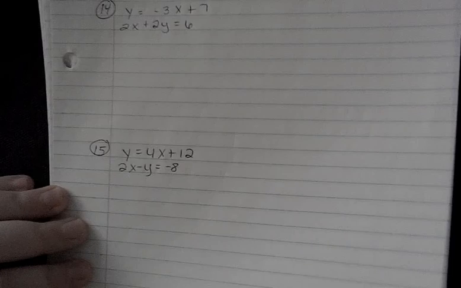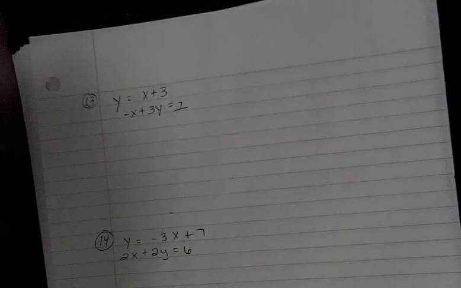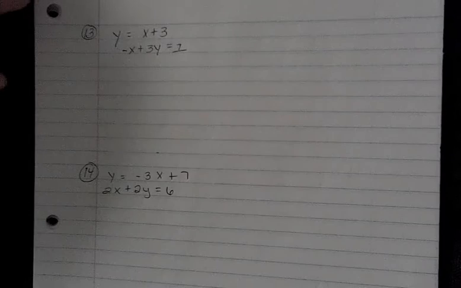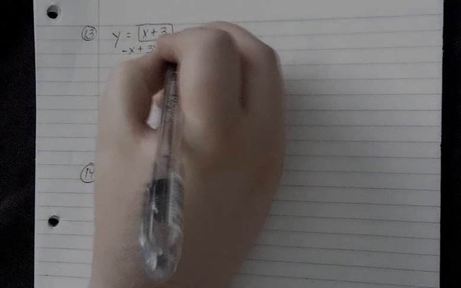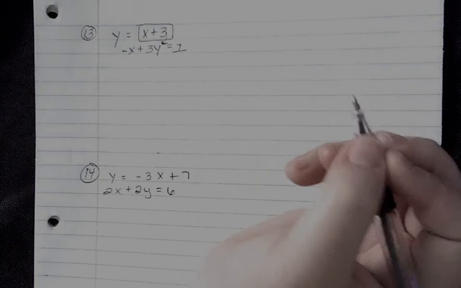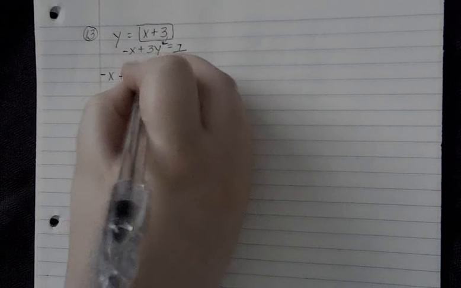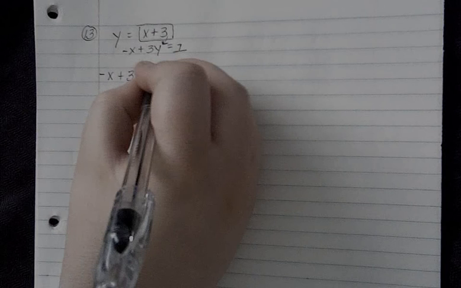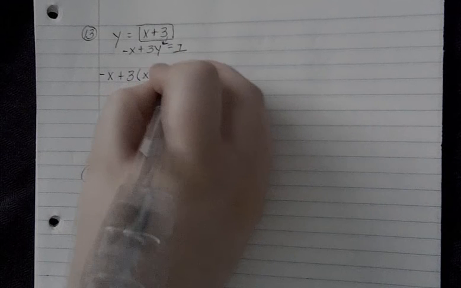So now let's look at problem number 13. I'm going to plug in my x plus 3 into my y of the other equation. So I have negative x plus 3, and then instead of writing the y, I'm going to write x plus 3 equals 1.